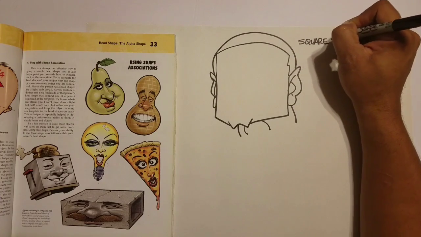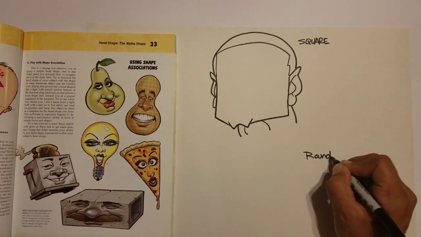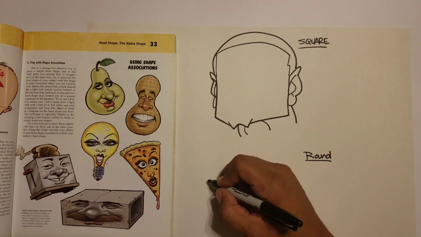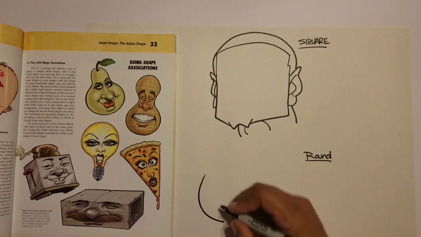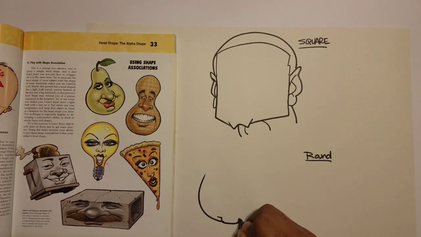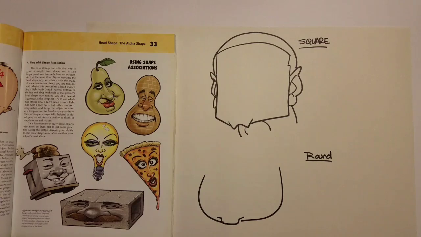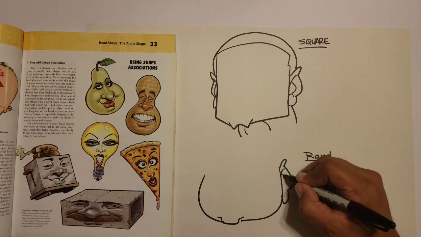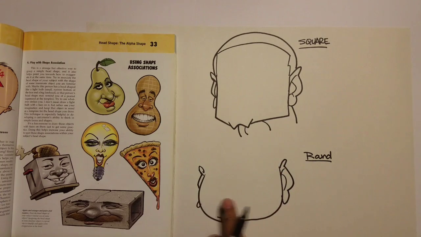Now, if the guy had a round head, and this is all 3/4 views, okay? If he had a round head, let's say his head would go kind of like this. Now, his ear will go over here. Big ear over here, a smaller amount of the ear over here, as long as it's kind of lining up.